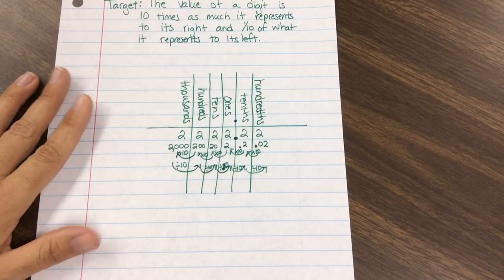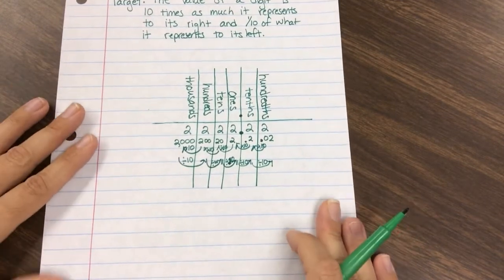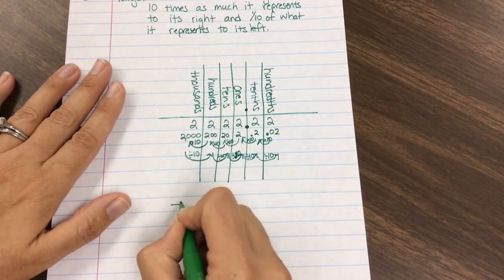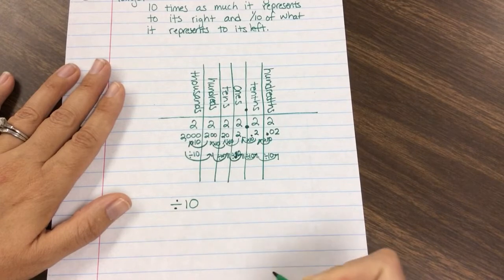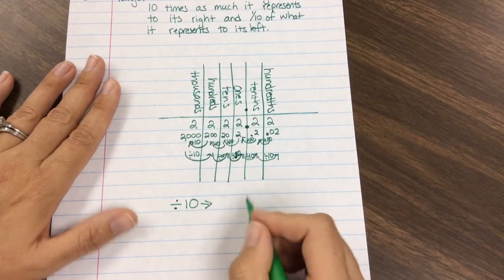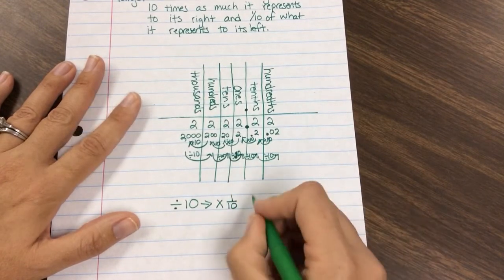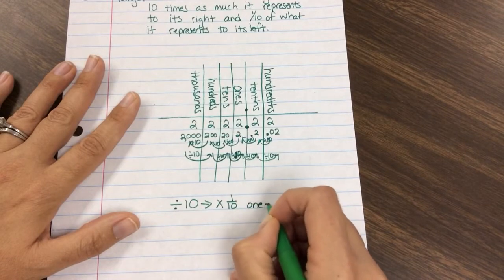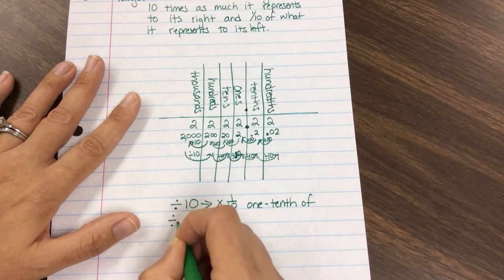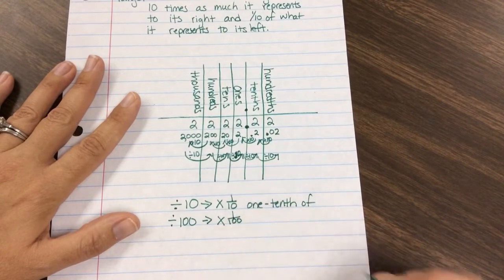Then I explained to the kids that when we divide by tens or powers of tens, it can actually look like multiplying by a fraction. So if we're used to writing divide by 10, another way that it can be written is multiplying by a fraction. We read this as 1/10 of. If I'm dividing by 100, it's the same as if I multiplied by 1/100.